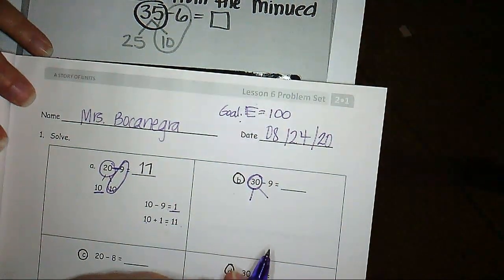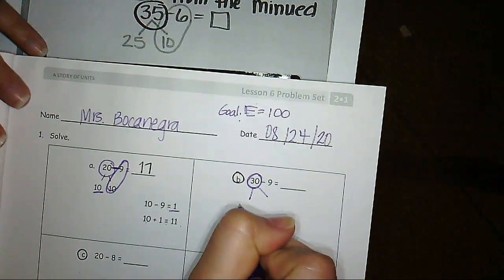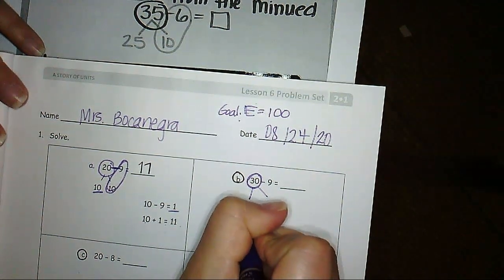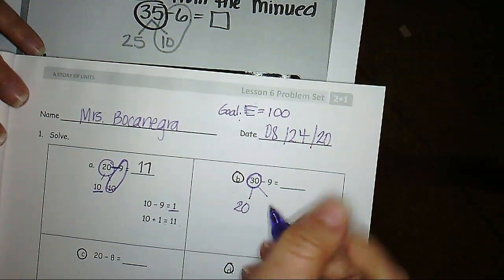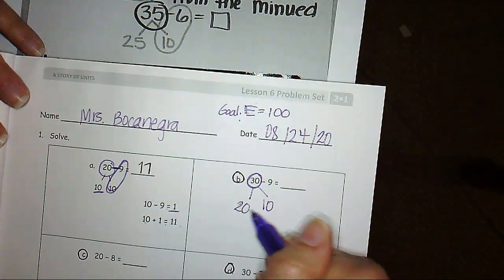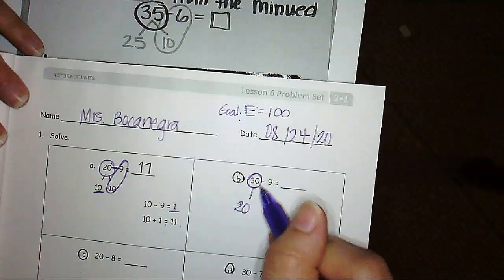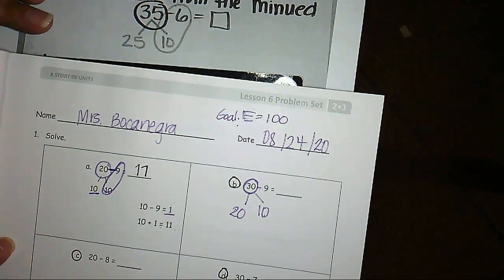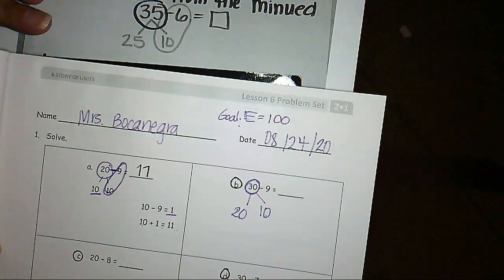Remember, we practiced earlier. And the first part, I write the number 20. And on the other part, I write the number 10. Because 20 and 10 make 30.